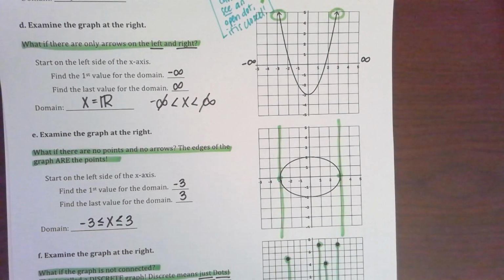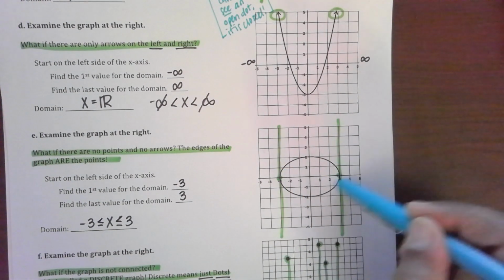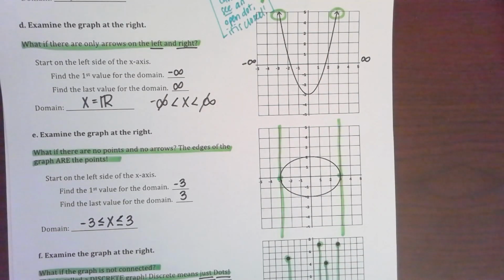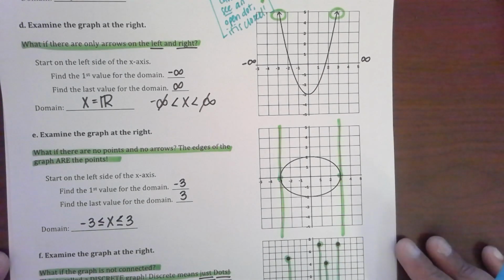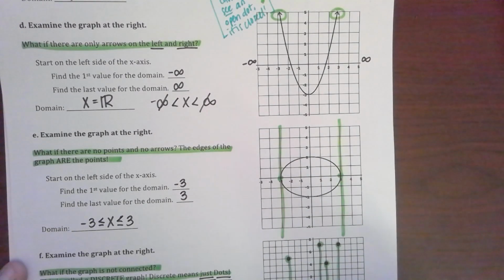Looking at the next one, it says, what if there are no points or no arrows? We do it similar to example C at the top. This is a closed shape. The edges are the points, so which means find your rightmost edge and your leftmost edge. The leftmost edge is -3, the rightmost edge is +3. You write the domain similar to how you wrote it on example number 1 on the first page. So it'd be -3 is less than or equal to x, which is less than or equal to 3. Again, if you cannot see an open dot, assume it is closed.